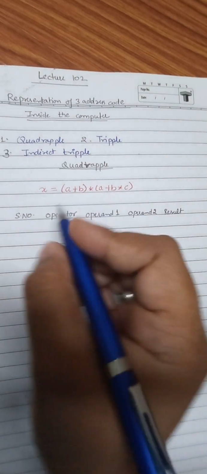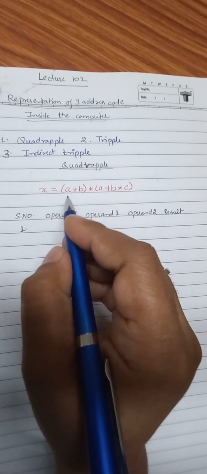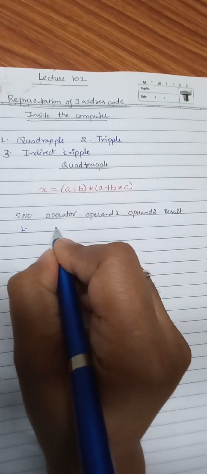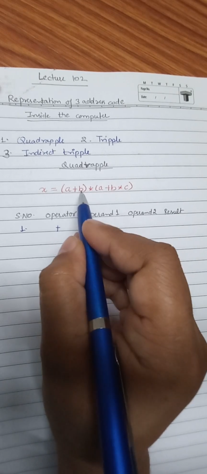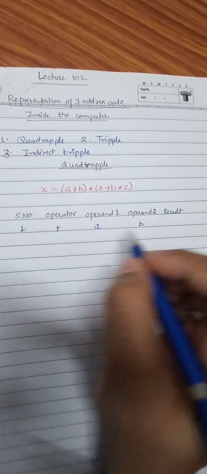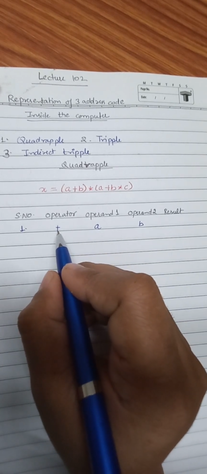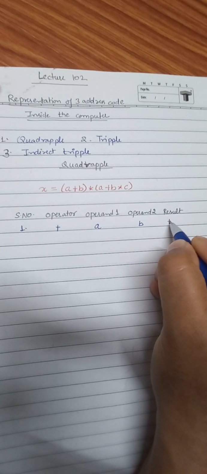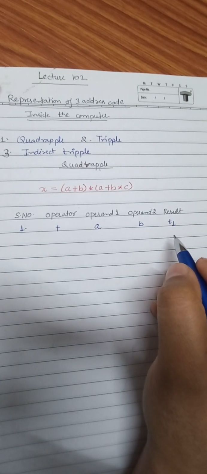So we start from 1. The first operator we can see from here is plus, and A and B are the operands. So we write A and B here. As one is the operator and two are the operands, A plus B, we are going to store this result in one variable. Suppose we take it as T1.